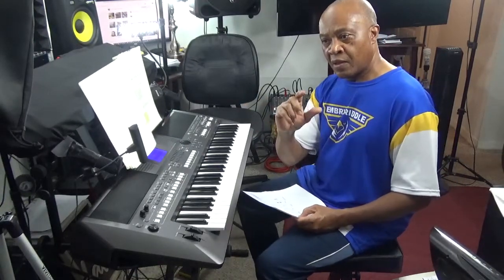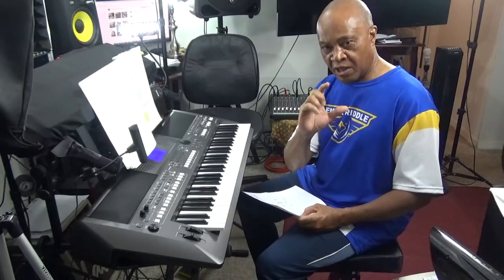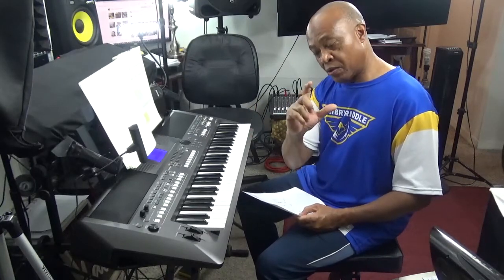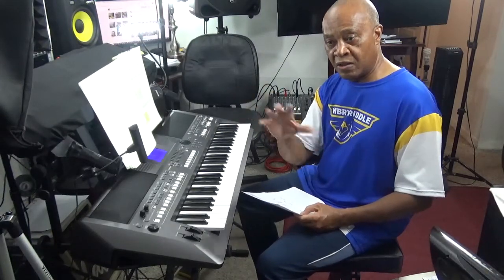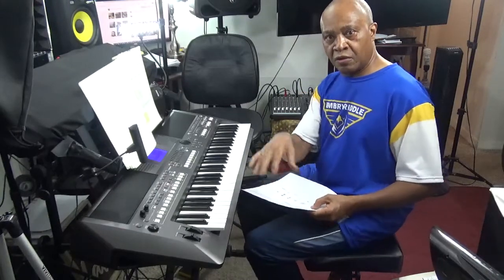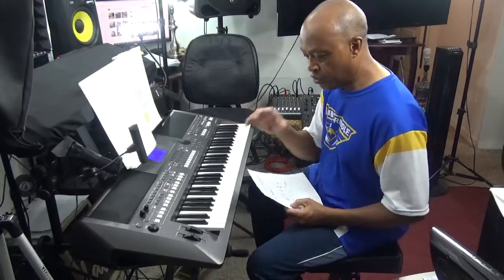Because in any major scale, there's a half step between note number 3 and note number 4, and a half step between note number 7 and 8. The number 8 is actually a repeat of the root, which is the octave.